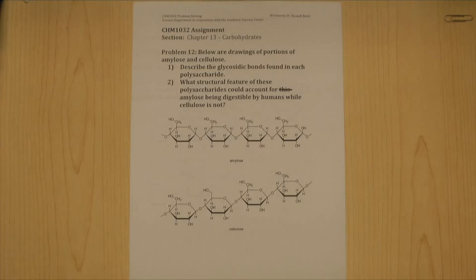Below are drawings of portions of amylose and cellulose. Describe the glycosidic bonds found in each polysaccharide. What structural feature of these polysaccharides could account for amylose being digestible by humans while cellulose is not?